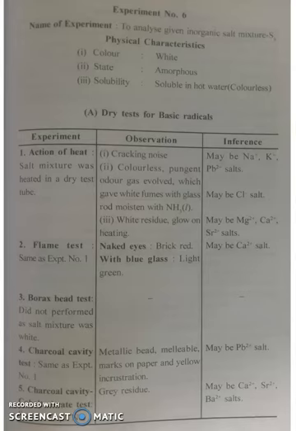Today in this video, I am going to discuss analysis of a given inorganic salt mixture. Maybe the salt mixture's nomenclature is like S1, S2, S3, S4, S5, S6 like that. So just check which salt mixture is given to you. The name of the experiment is like that: to analyze a given inorganic salt mixture.